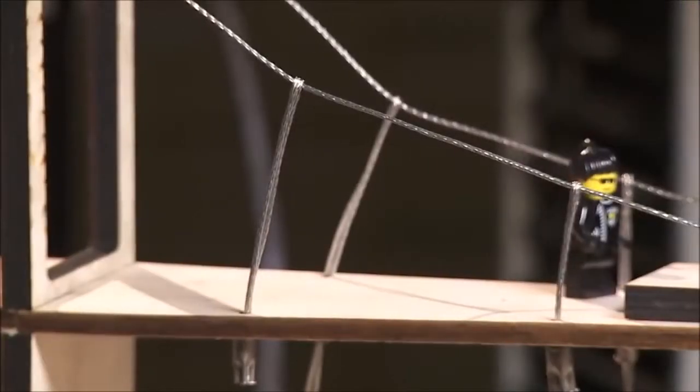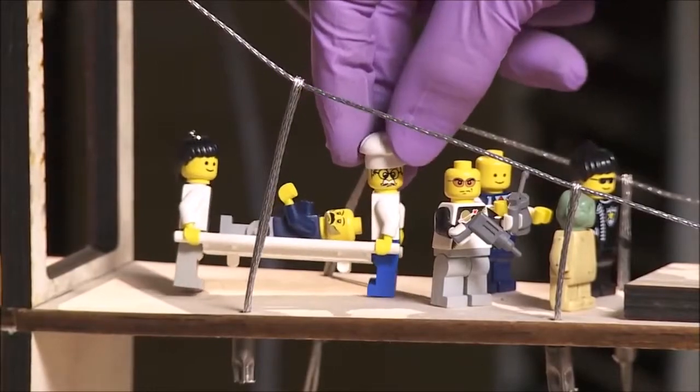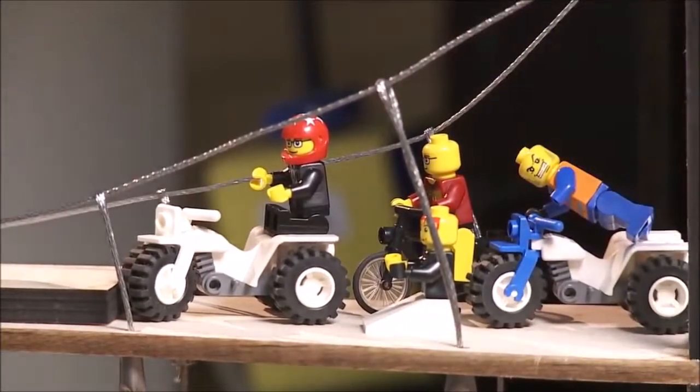For this test, we need a full cast of characters. The Misfits versus the Bike Gang. Oh, there's Crazy Guy again. Classic Crazy Guy.